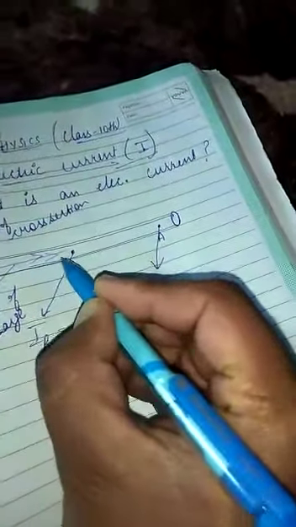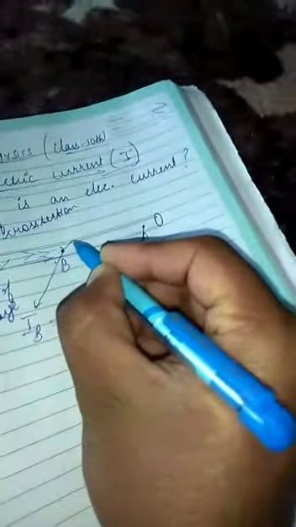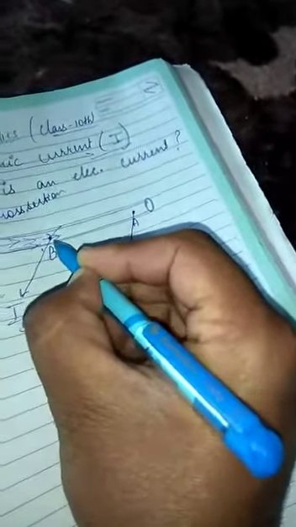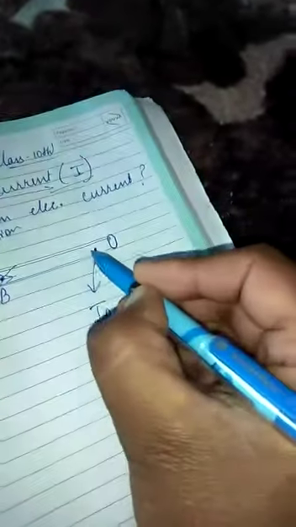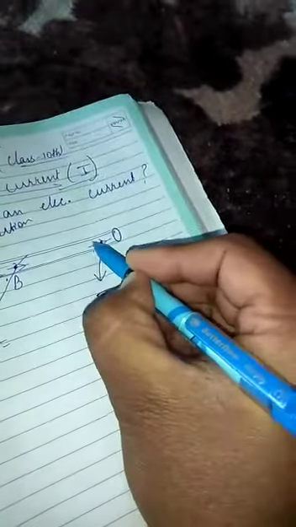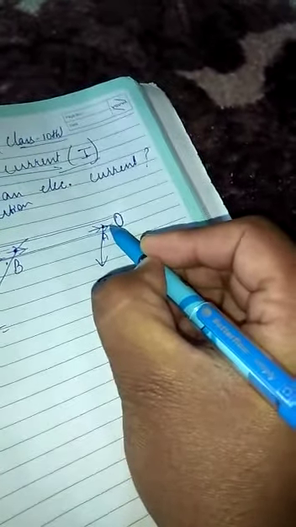Now, what is the meaning? It simply means here the current is more, so the charge is more. Very simple. Here the current is less, it means the flow of charge is less.